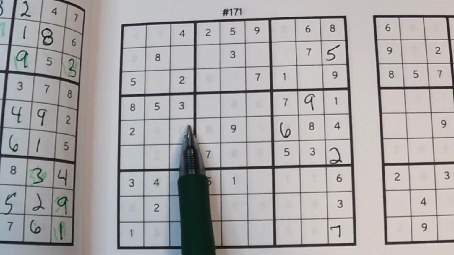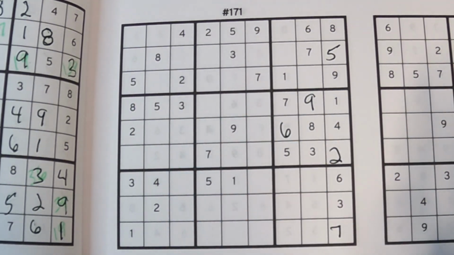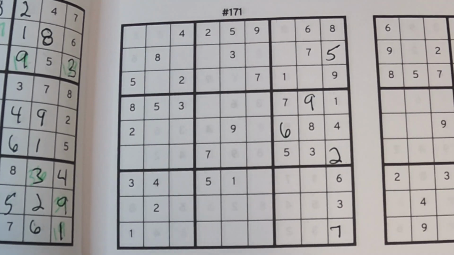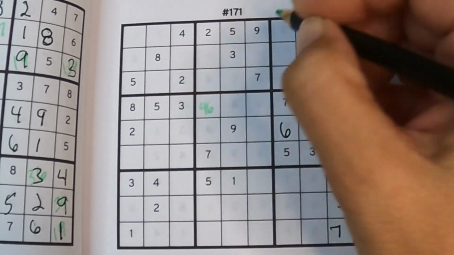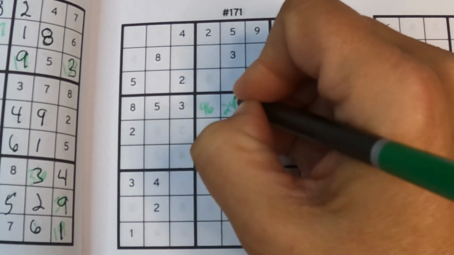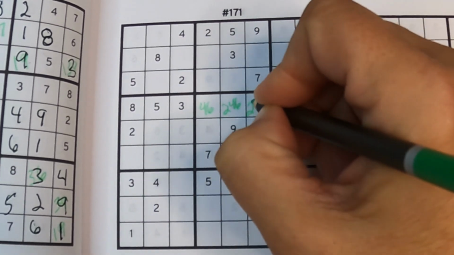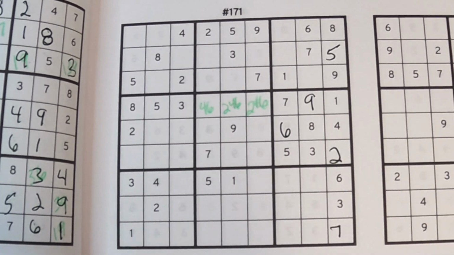For this row, we're missing 2, 4, and 6. We've got a 2 here, so 4, 6, no help here, 2, 4, 6, same here, 2, 4, 6.